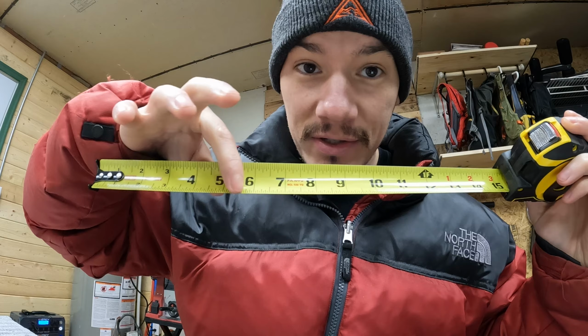This is a tape measure. And on this tape measure, you'll see many different numbers and marks. In order to learn how to read this, we're going to start with some simple concepts and then move our way up to the more complex.